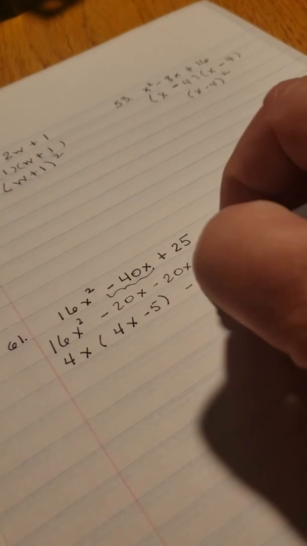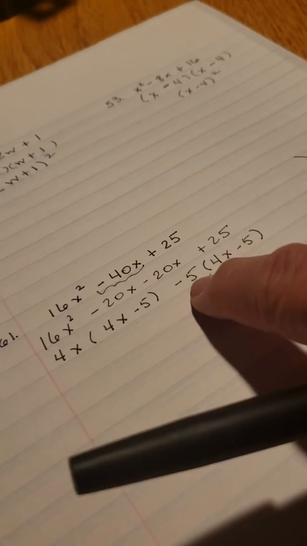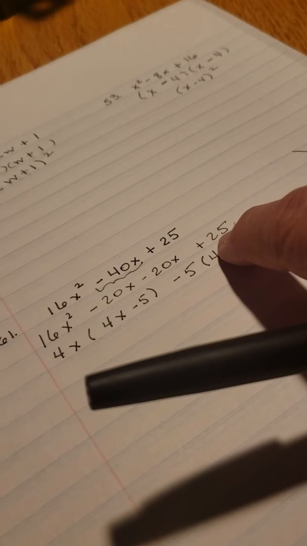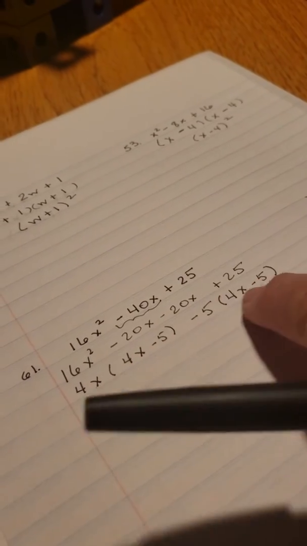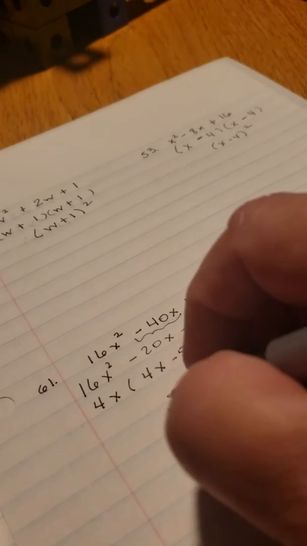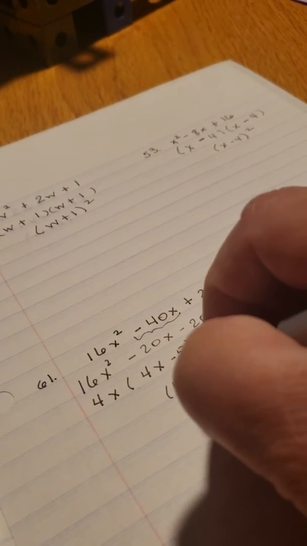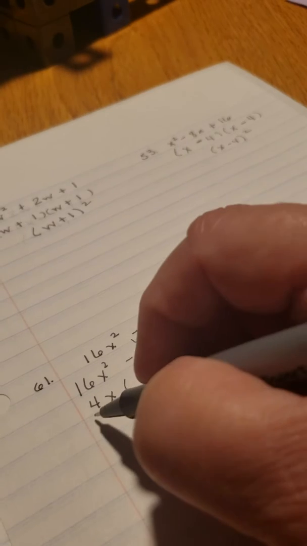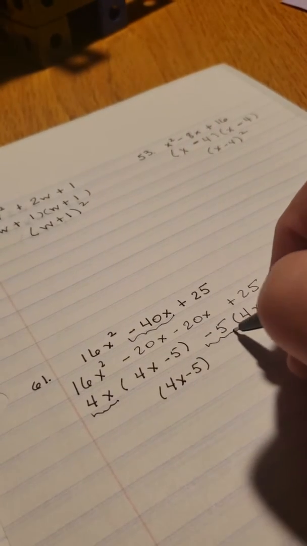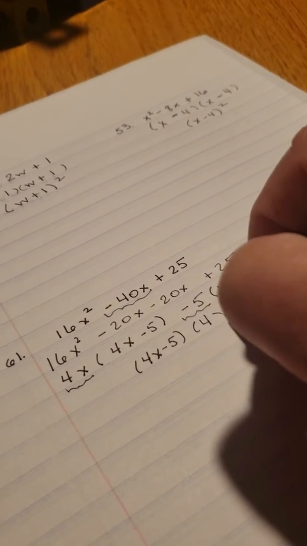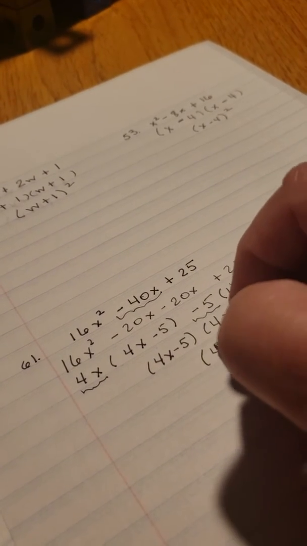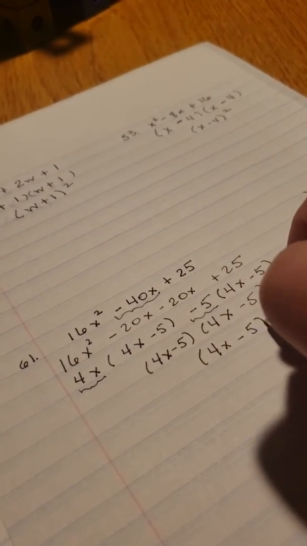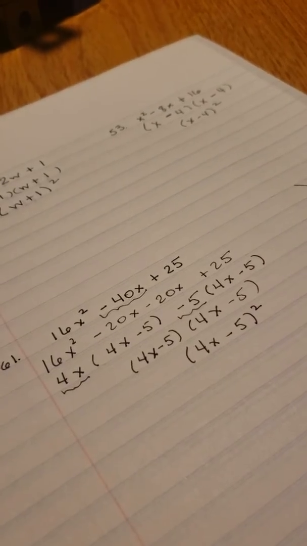And the answer is a negative 5. Negative 5 times negative 5 is a positive 25. So my common factor is 4x minus 5. And my other factor is also 4x minus 5. So my final answer is 4x minus 5 squared.